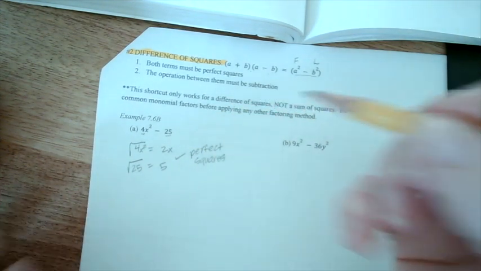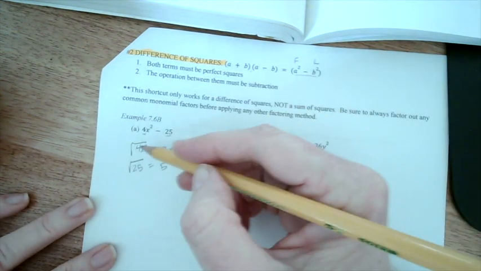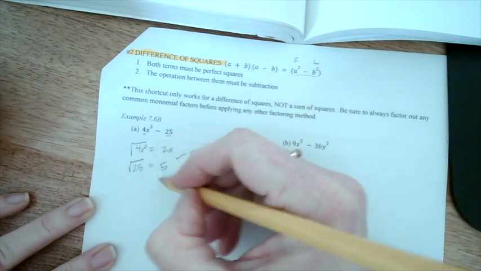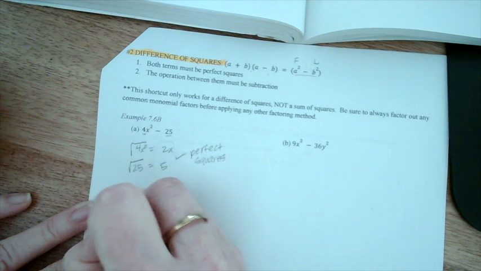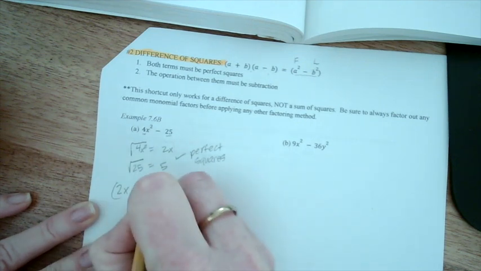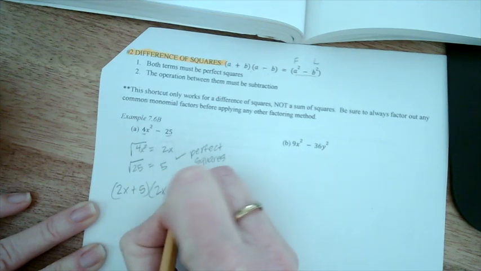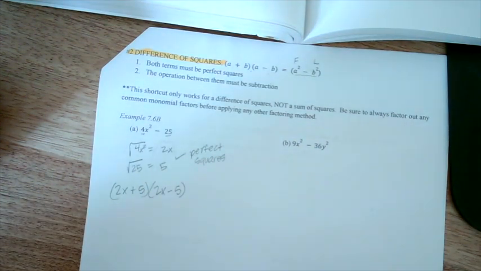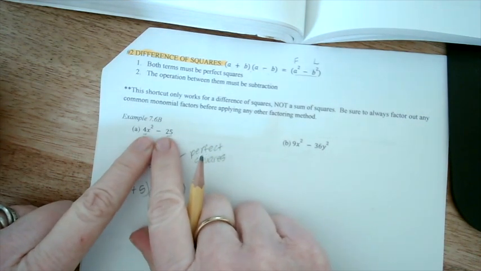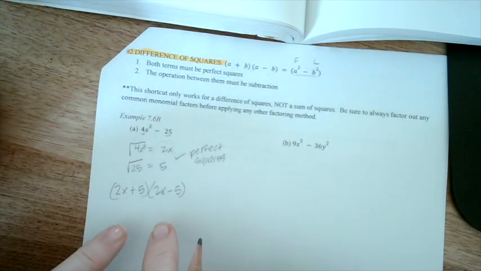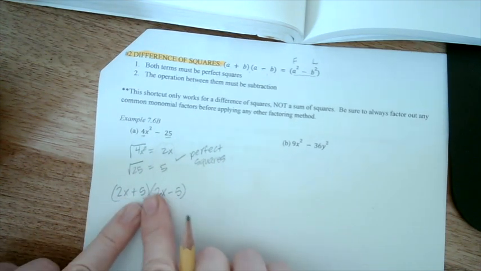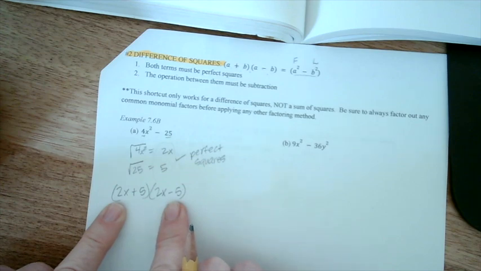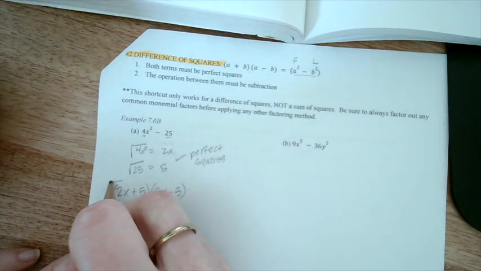This is going to seem a little bit too easy to you, but if you write it out like this, basically this is your answer right here. It's 2x plus 5 and 2x minus 5. Remember, the O and the I are going to end up canceling each other out, which is why you end up with an answer like this. It doesn't mean you don't have the O and the I when you're giving your answer here, but if you were to do the FOIL method with this, the O and the I would cancel each other out. So this is your answer.